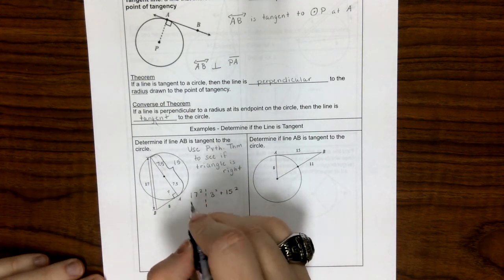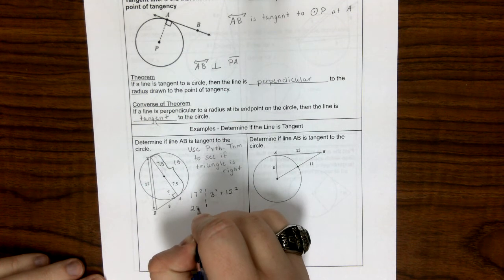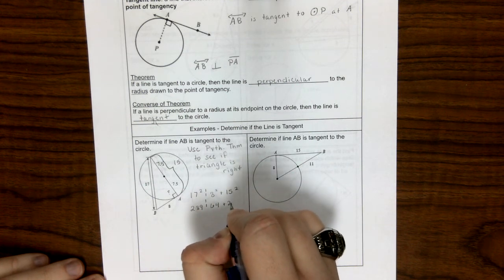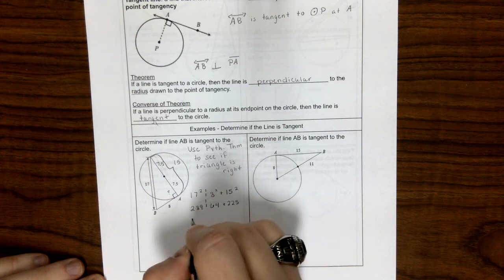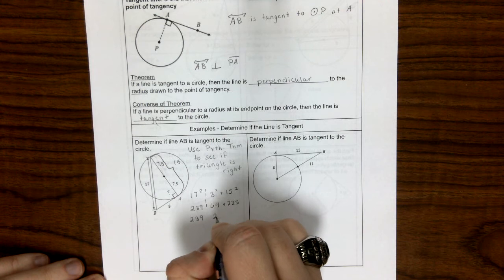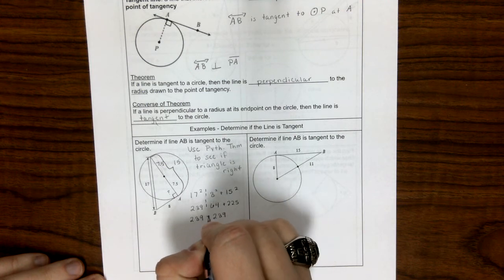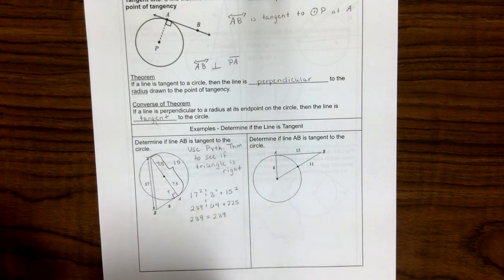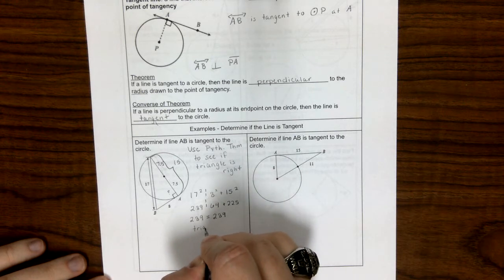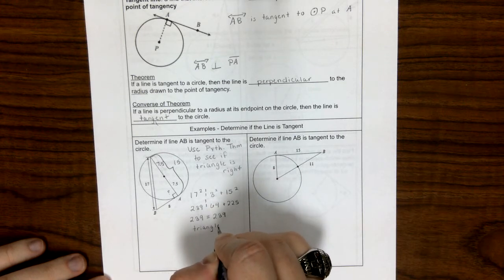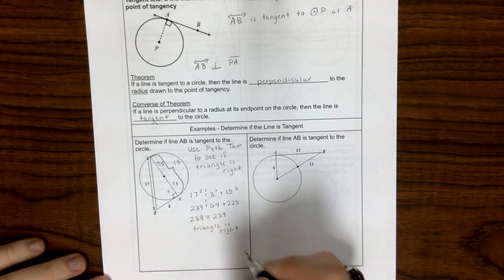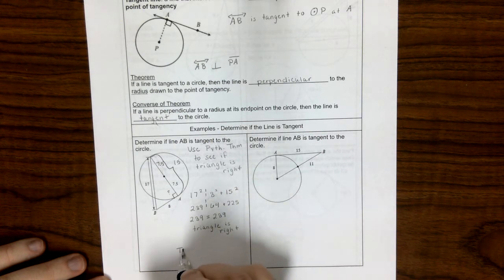Okay, 17 squared is 289. That's 64, and this is 225. So then 289. You add those together, and you also get 289. These are equal. Means that the triangle is a right triangle. So it is tangent.